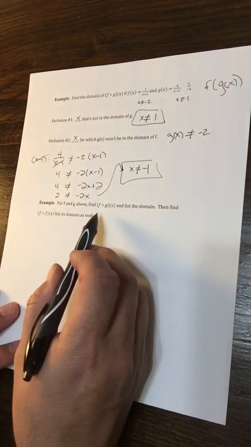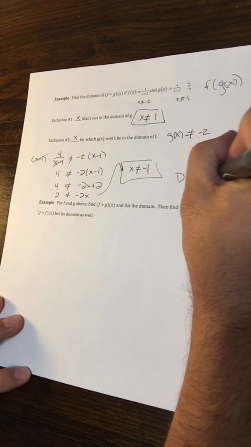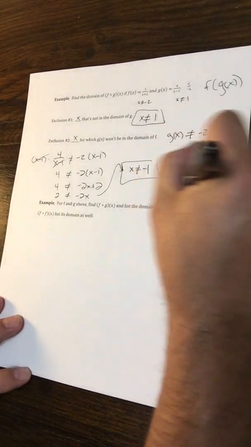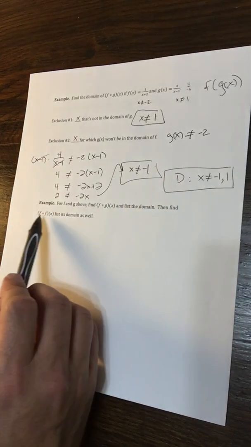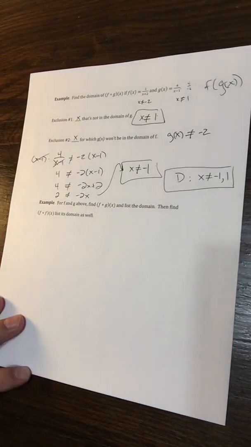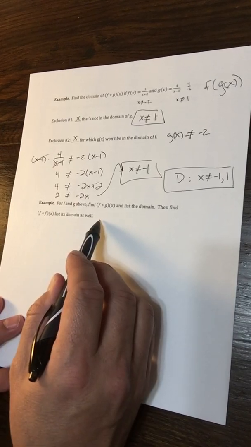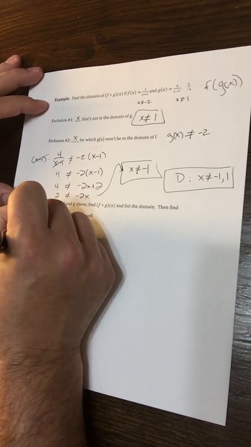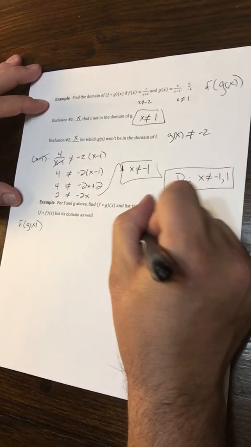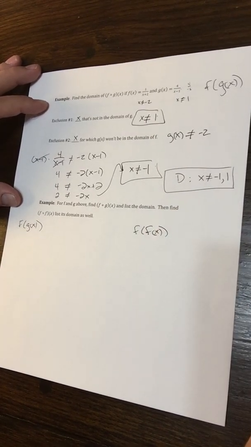So here we go. Find f of g of x. Well, here, I'll just do this. The domain x cannot equal -1 and 1. I'm going to write it like that for now. For these two functions, find f of g of x, then list its domain as well. Oh, I'm doing 2 different problems. I see. So I'm going to find f of g of x and list its domain, and I'm going to find f of x and list its domain. Okay, f of g of x.